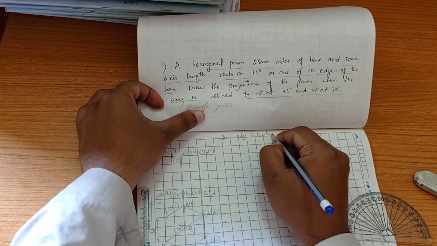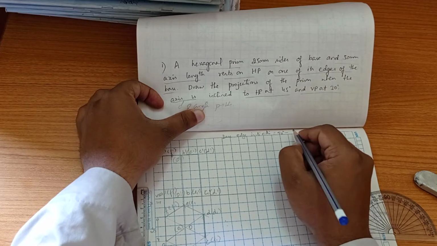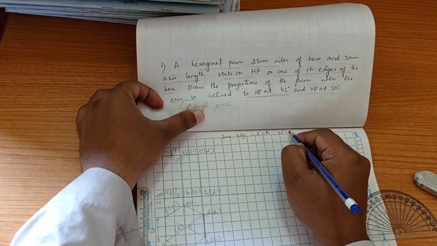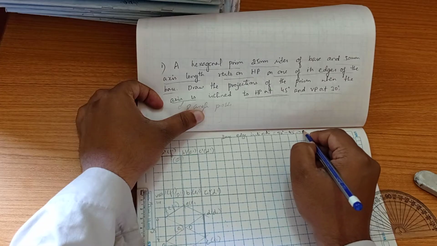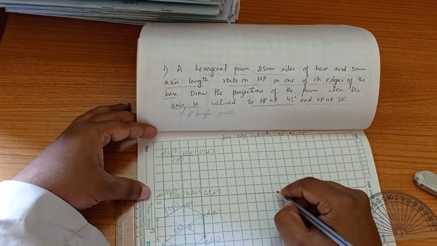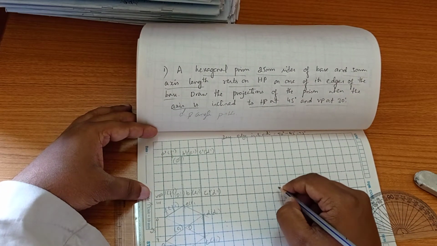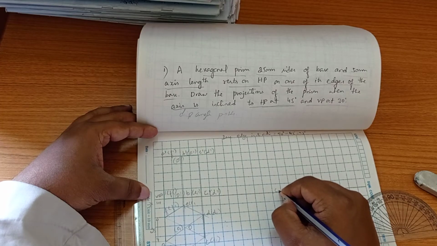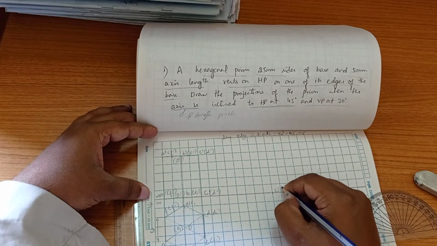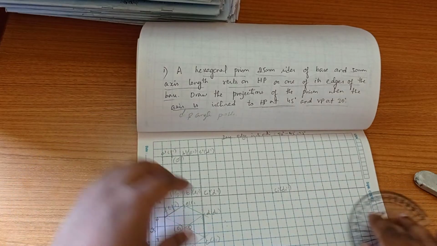So now we will go for the base edge inclinations. That is 90 minus inclination to HP, that is 45. So we get 45 here. Okay, so here we have C1 dash and D1 dash.